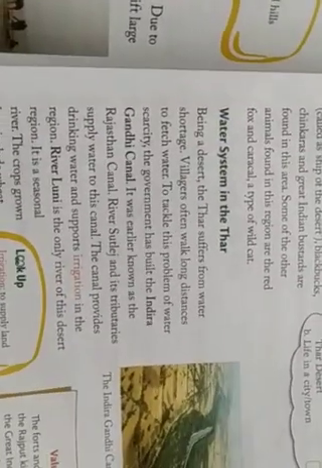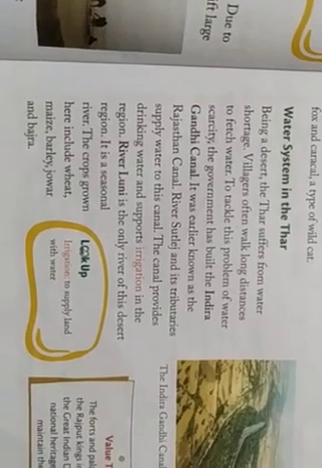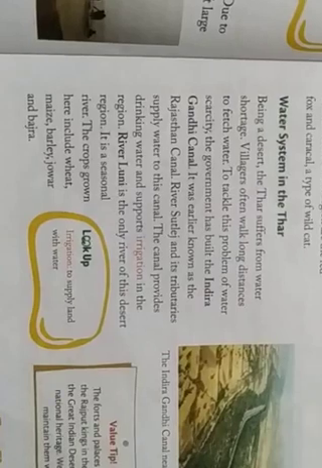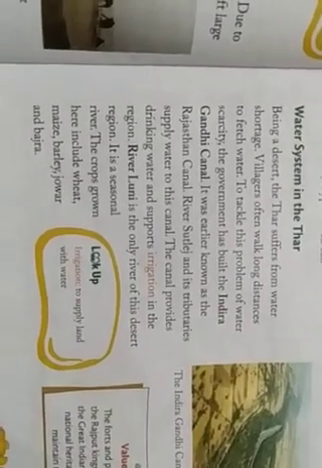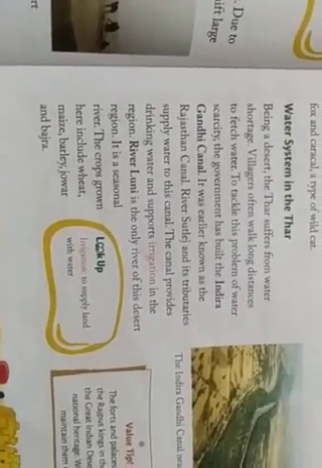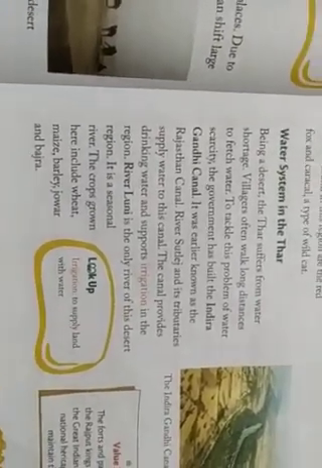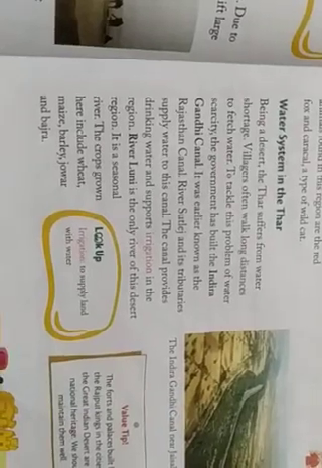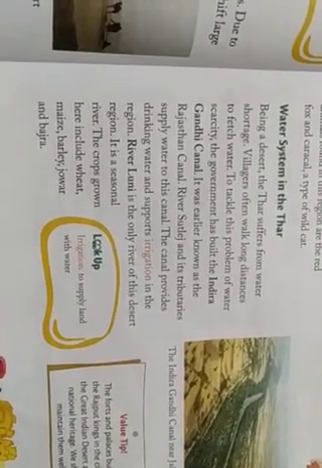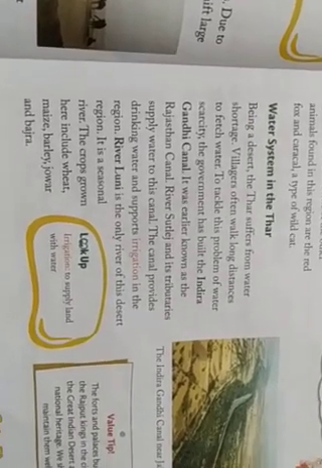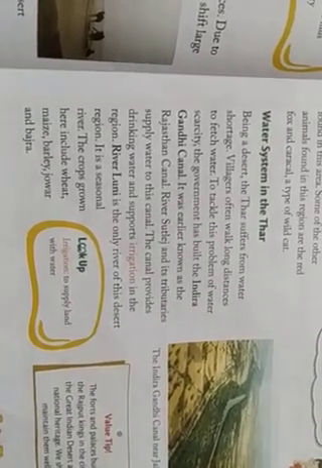Now we'll see the water system in the Thar Desert. Being a desert, the Thar suffers from water shortage. Villagers often walk long distances to fetch water. Yes, children, the villagers have to go very far to bring the water. To tackle this problem of water scarcity, the government has built the Indira Gandhi Canal. Yes, to manage such problems, the government has built the Indira Gandhi Canal.